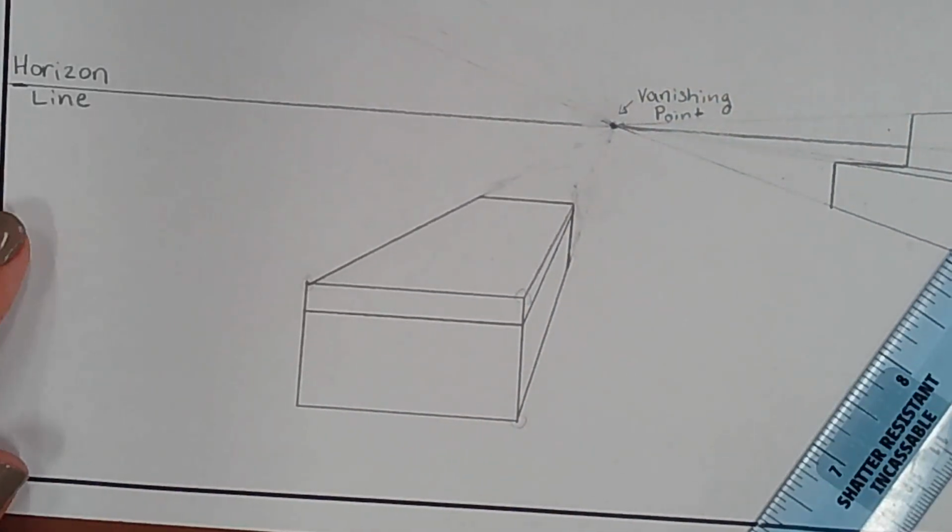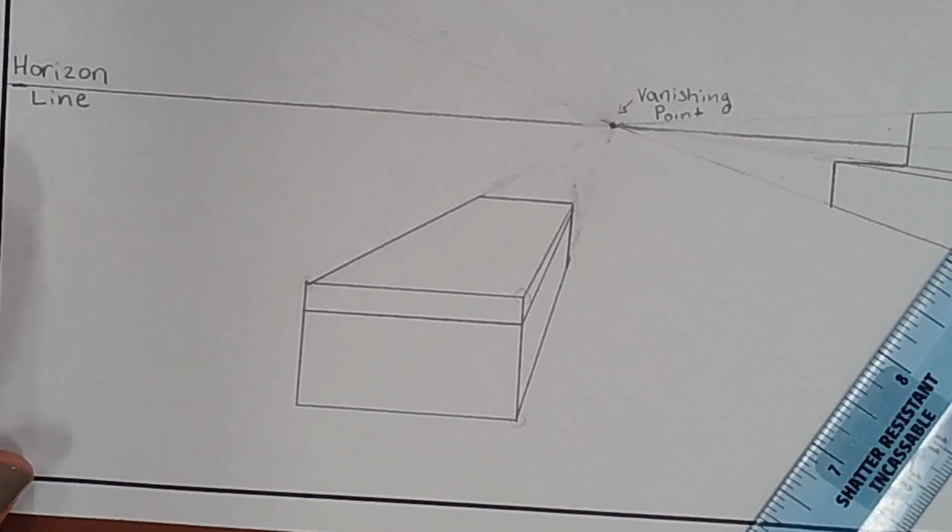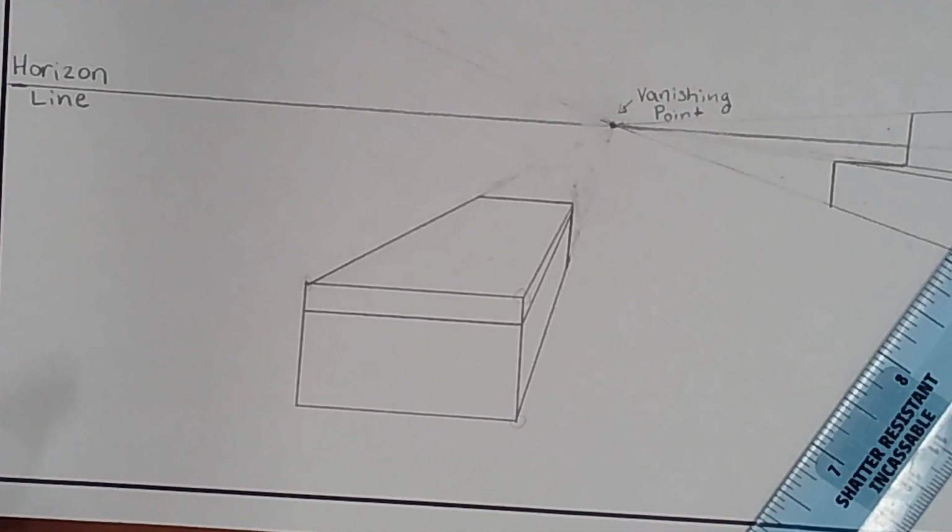Depending on how big your rectangle was and where you put it, yours might be differently shaped. It's okay if yours is differently shaped. You just need to know that it might be different and still correct.